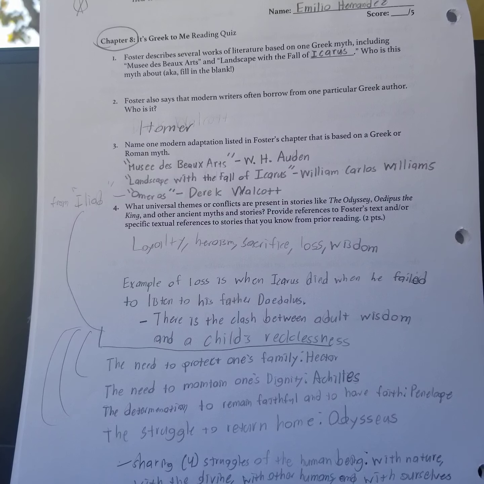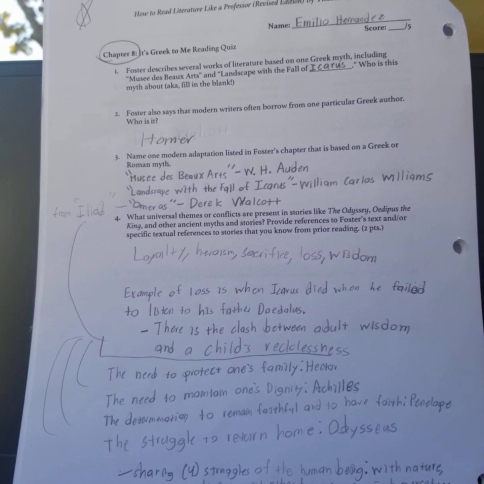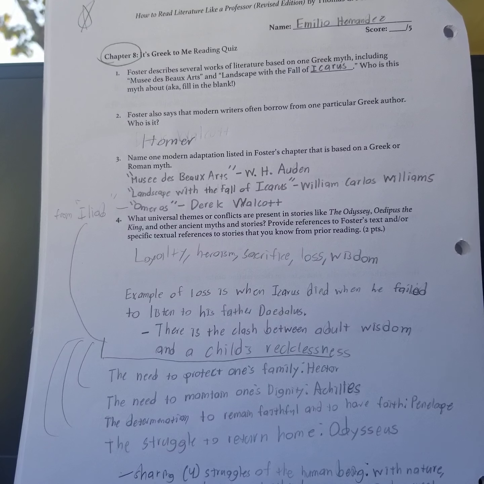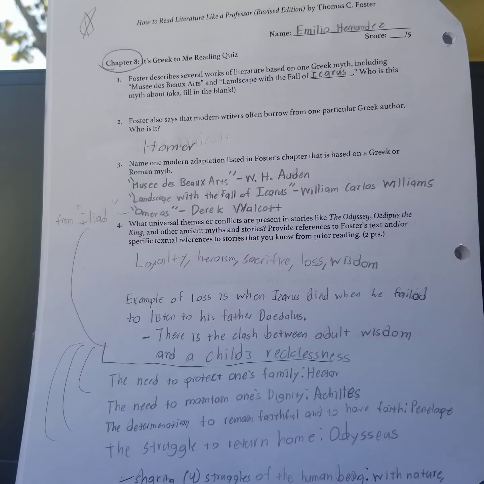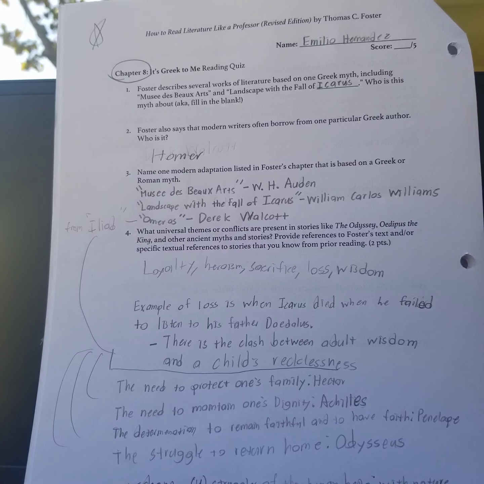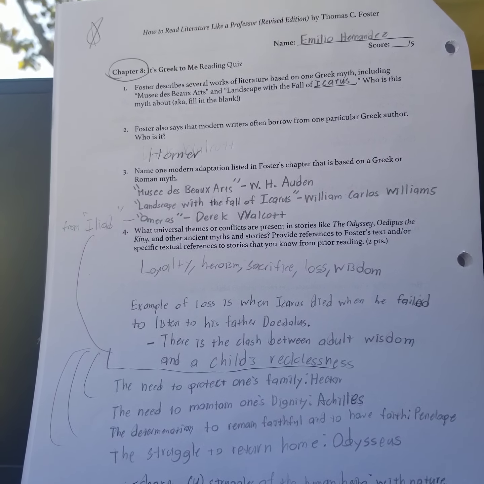The father made a safe escape from Crete to another land. He knew how to get there safely. The son didn't obey the rules. He ended up dying. So second, Foster also says that modern writers often borrow from one particular Greek author, and the person is Homer.